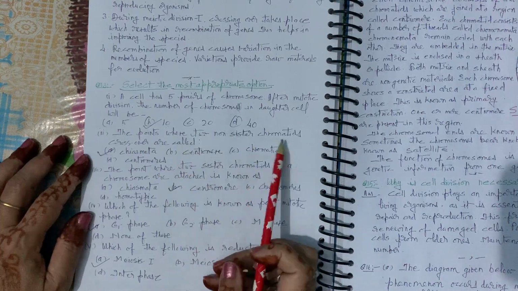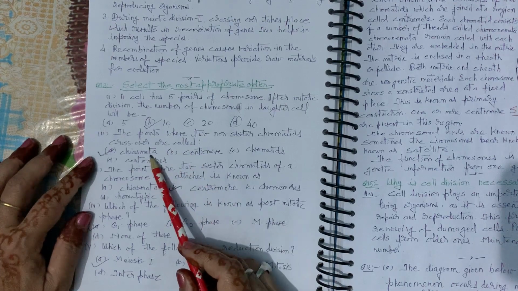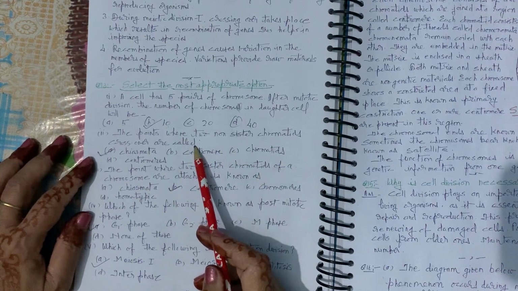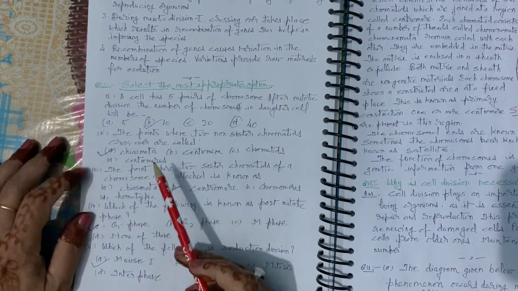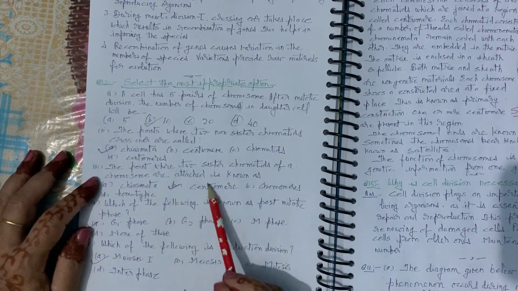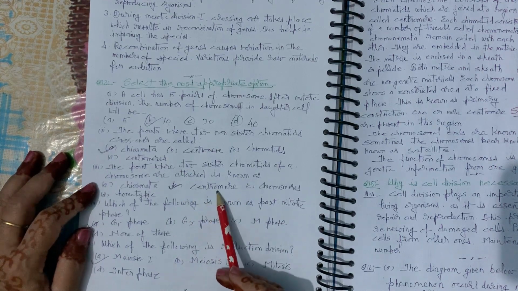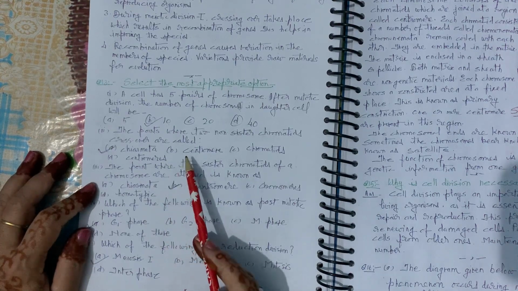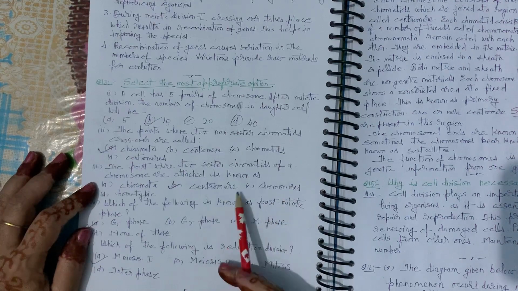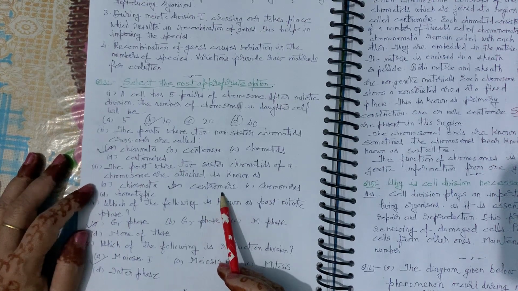The point where 2 non-sister chromatids cross over is called chiasmata. The options are chiasmata, centromere, chromatids. The point where chromatids cross over is chiasmata. The point where the 2 sister chromatids of a chromosome are attached is known as centromere. Through the centromere they are attached. Chiasmata is the linkage, the crossing over point. And centromere is the point where the chromatids are attached.